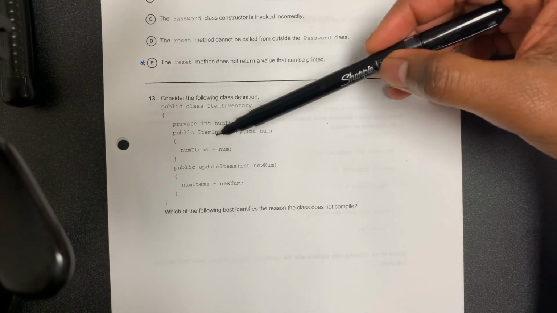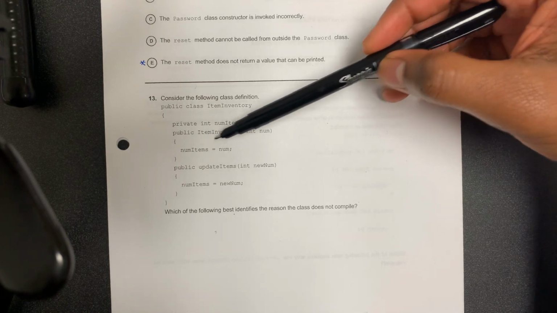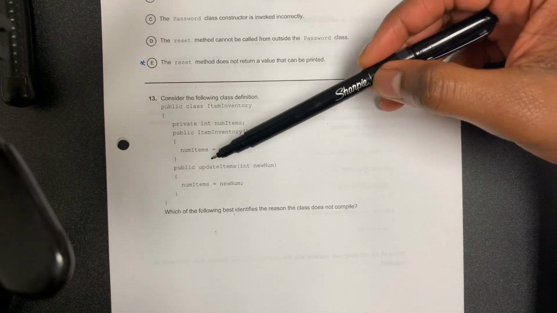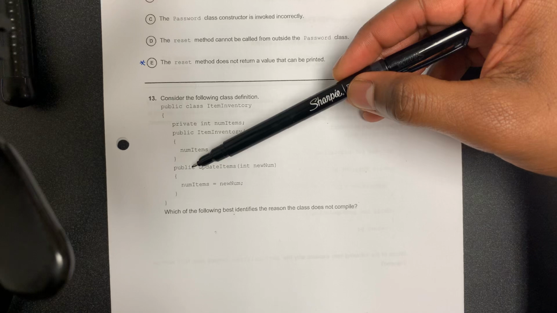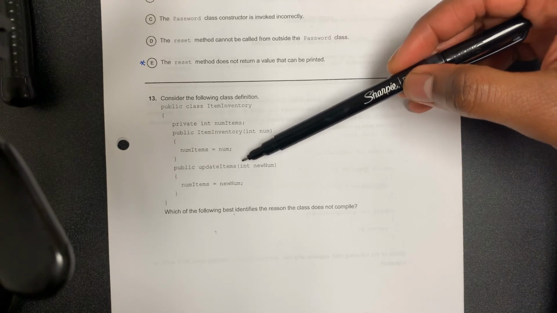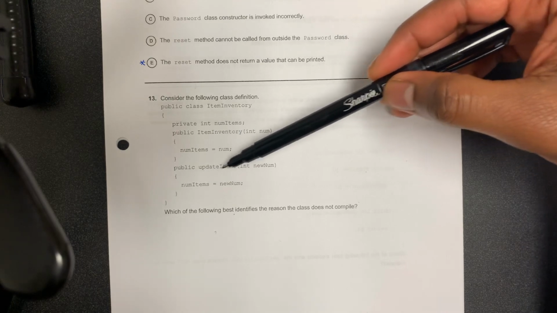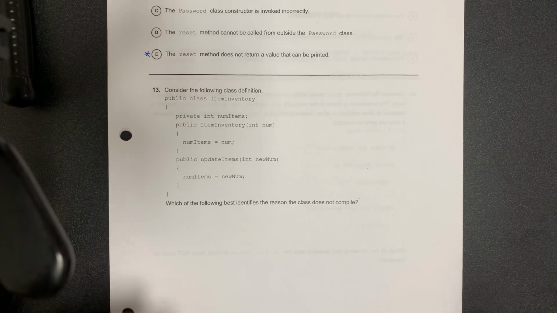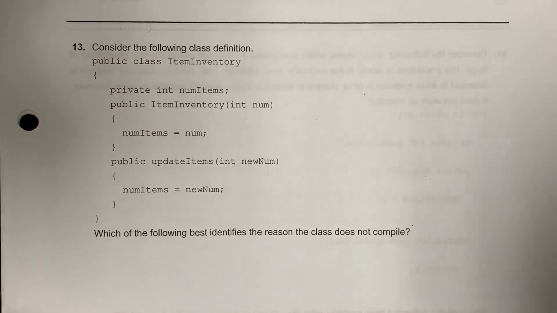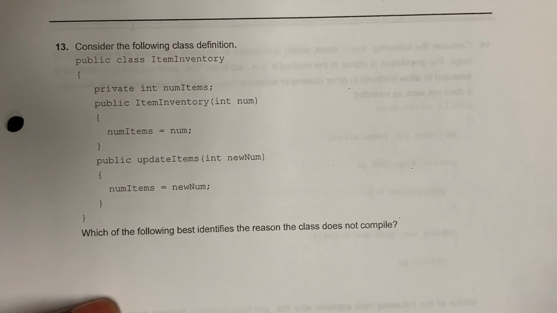And inside that constructor, we assign numItems the value of the parameter num. And we have one method, public updateItems, that takes one parameter newNum, and it changes the number of items to newNum. And the question is, which of the following best identifies why this class does not compile?